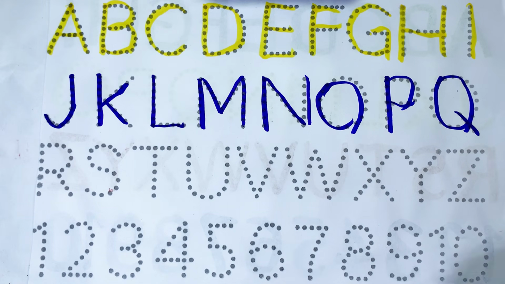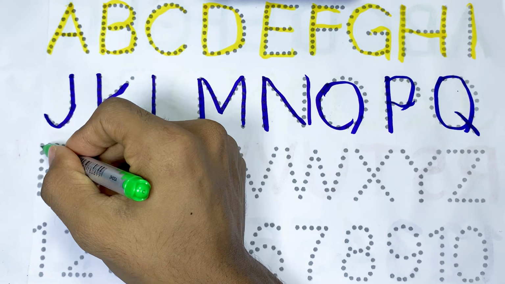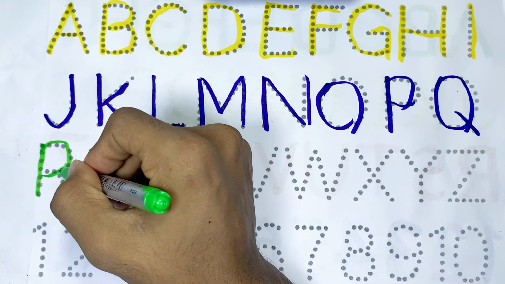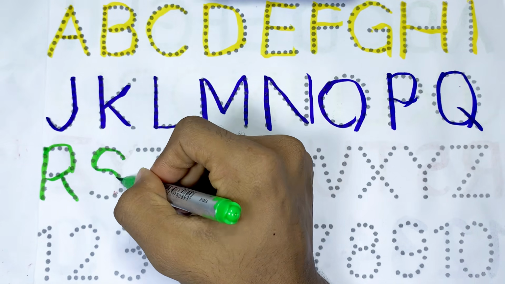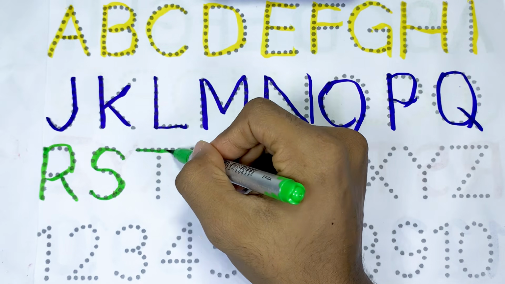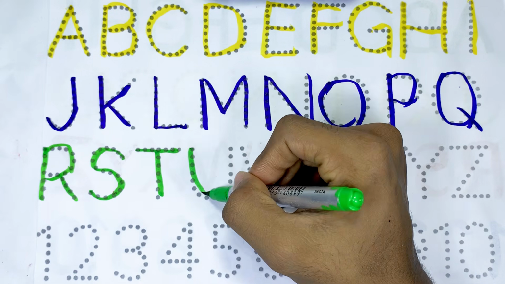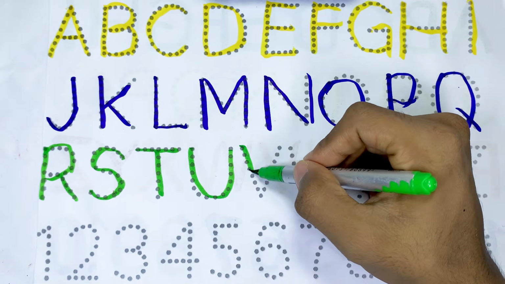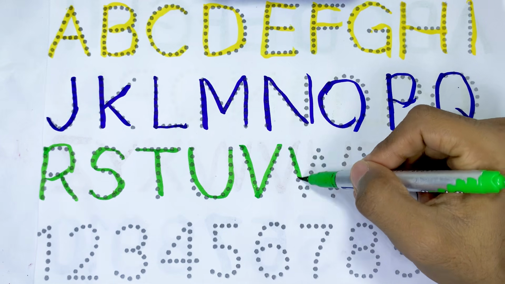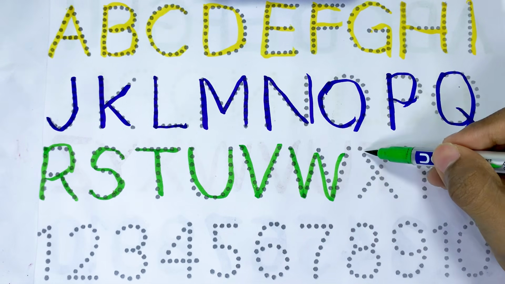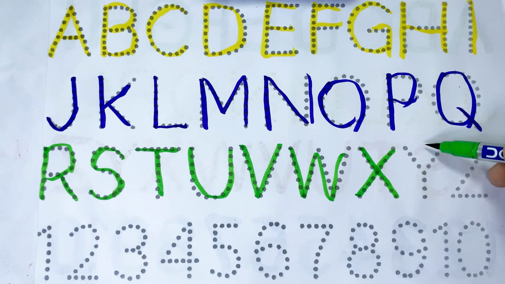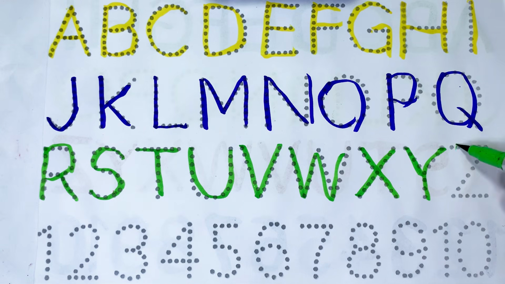Kids, now you draw R. R for rose. S for sun. T for teacher. U for umbrella. V for van. W for wheel. X for xylophone. Y for yo-yo. And Z for zebra. So kids, now you draw numbers and first you draw 1.